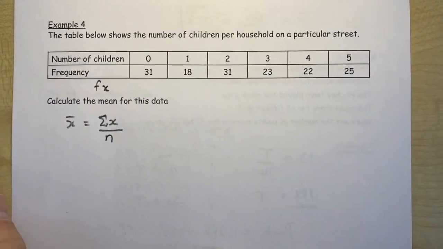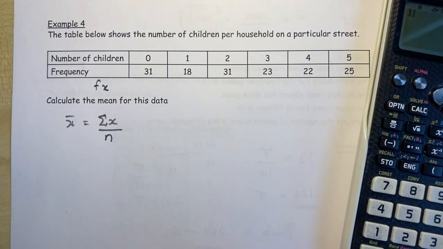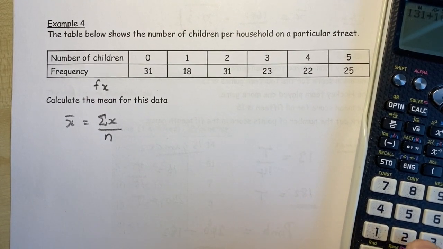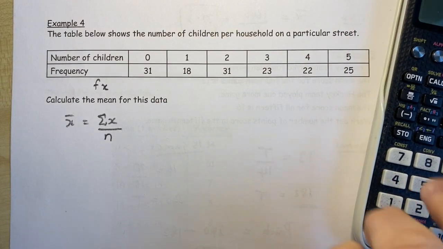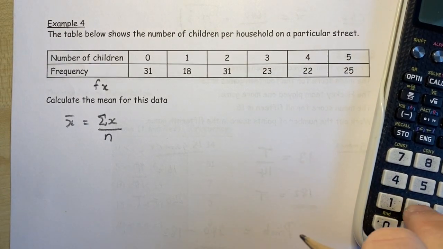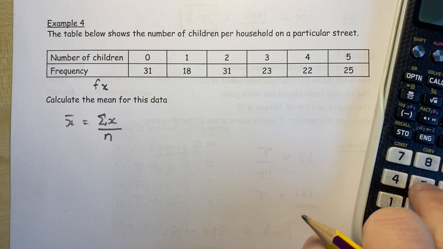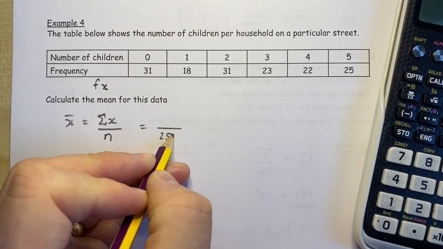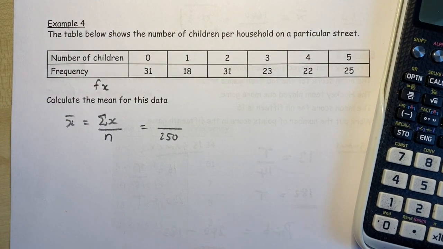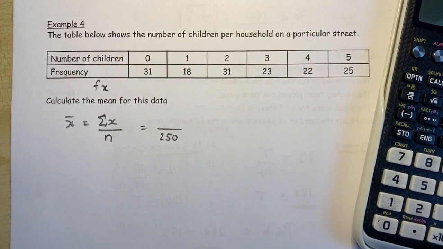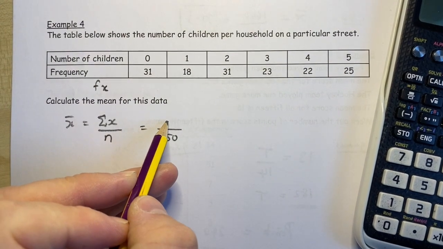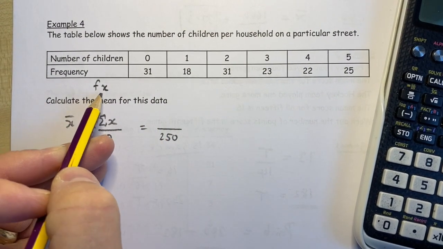So we can see how many houses took place here because we've got 31 had no children, 18 had a child, 31 had 2 children, 23 had 3 children, 22 had 4 children, and 25 had 5 children. So there were a total of 250 houses in this particular street. So a big street. So we've got to work out the total on the top. Well, that's where this FX column comes in.